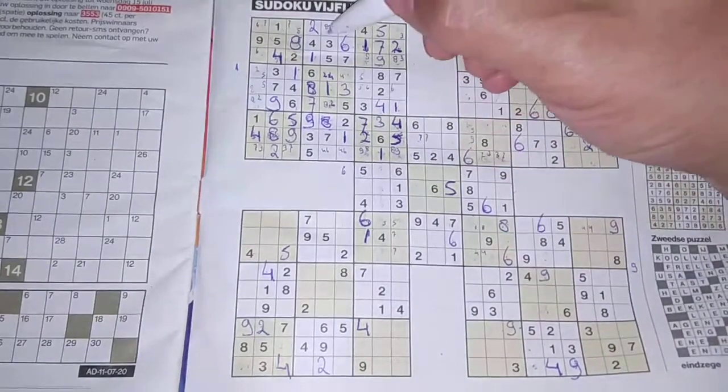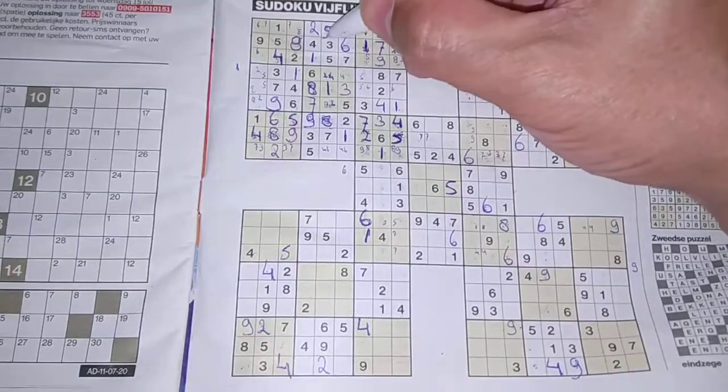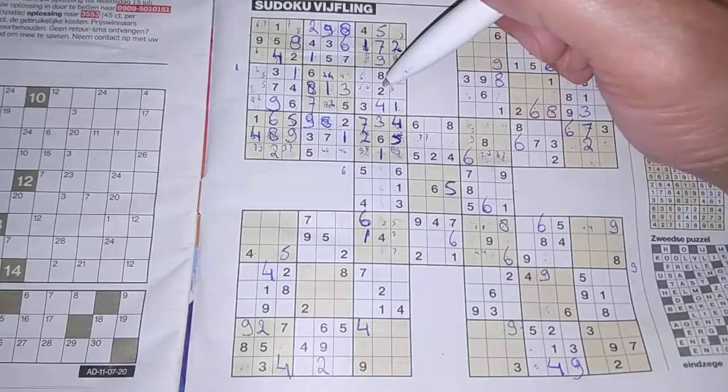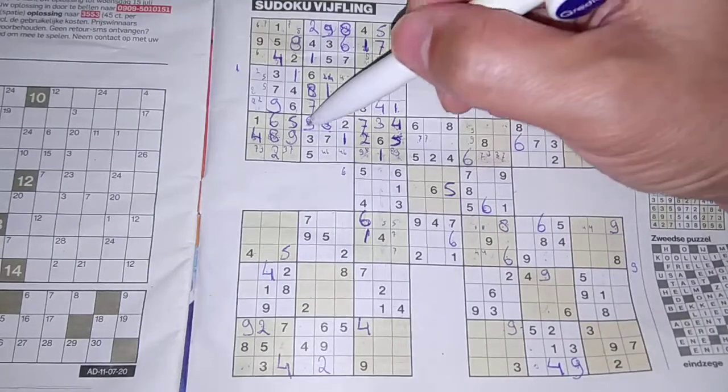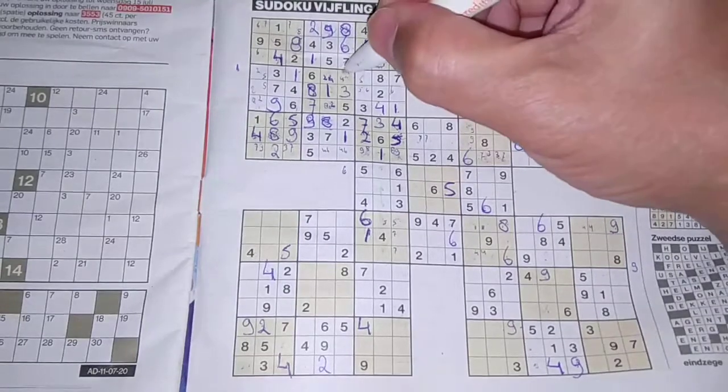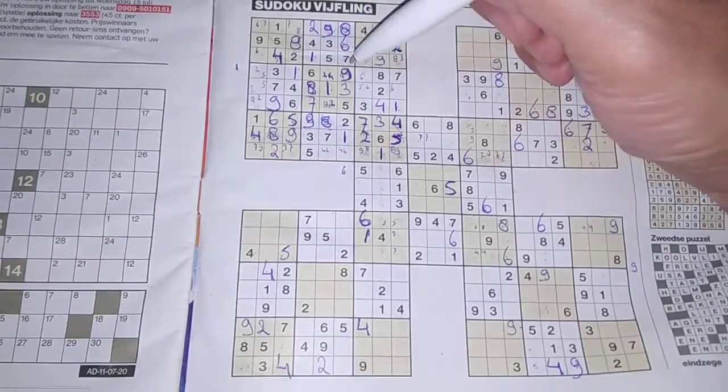Now I have an 8 there, so this cannot be an 8 anymore. This should be the 9. And this should be the 8. 9 in this column, 9 in the middle column. So the column next, the only place for the 9 should be there.